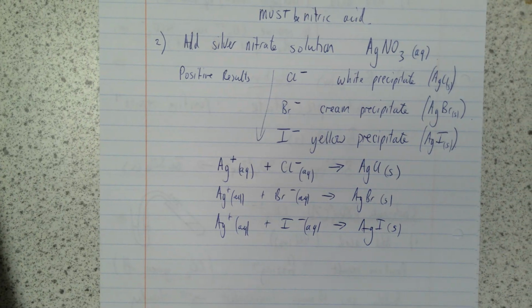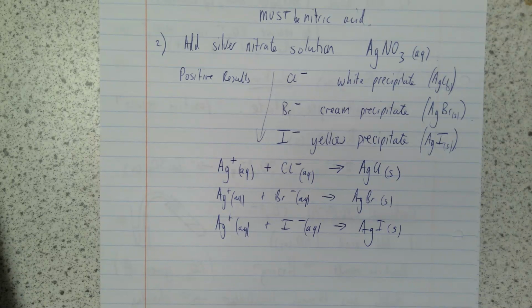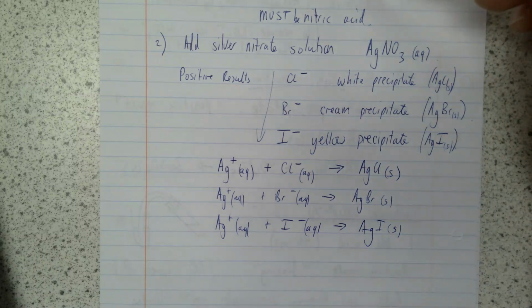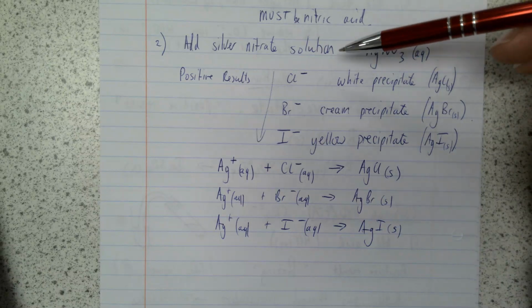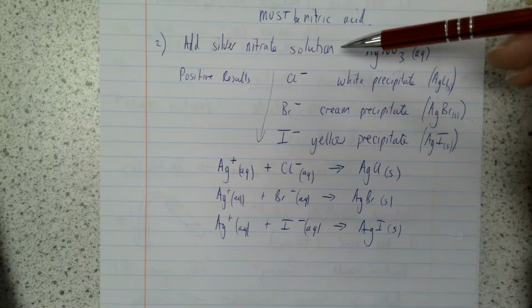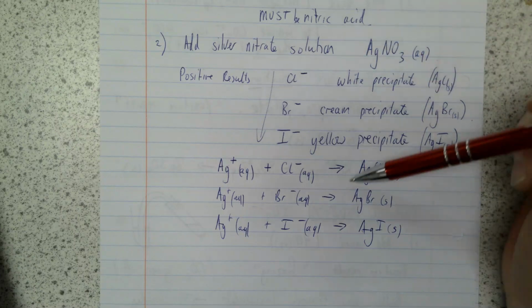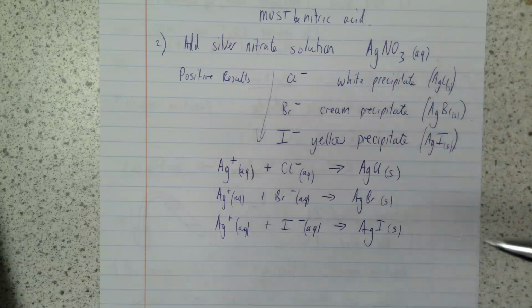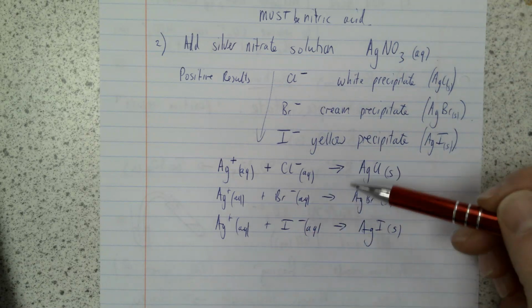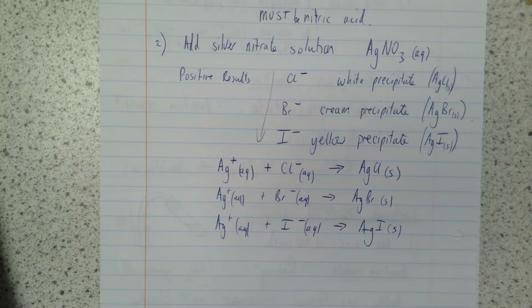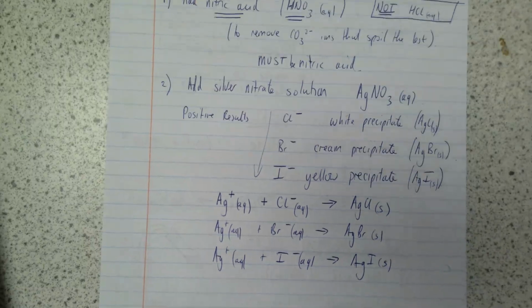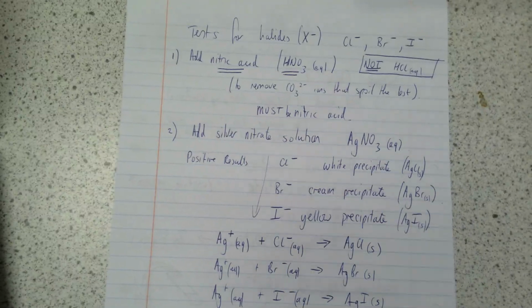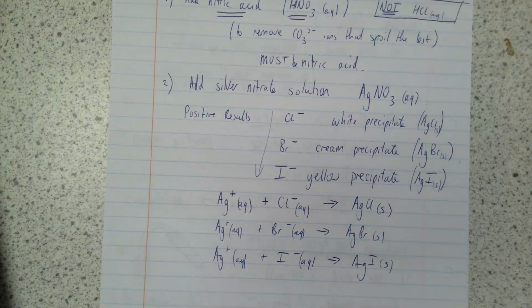So again, just to be clear, you need to know what the test is. In other words, be clear that it's a solution of nitric acid added to a solution of the halide. Then you add a solution of the silver nitrate. Keep emphasizing the word solution. Then you need to know the results, the positive results, if the halide is present. And you then need to know how to write an equation about it. And none of it's very difficult, actually. It looks kind of complicated on the face of it. Just quite a lot to learn for this whole topic. And that's it. That's what you need to know.